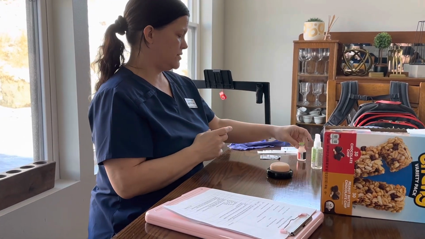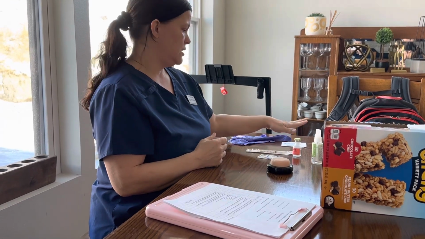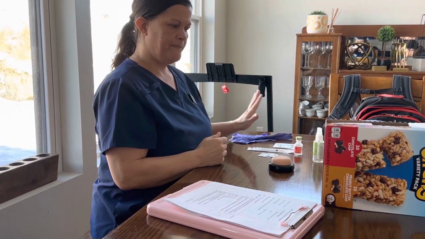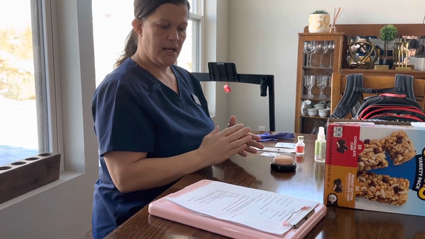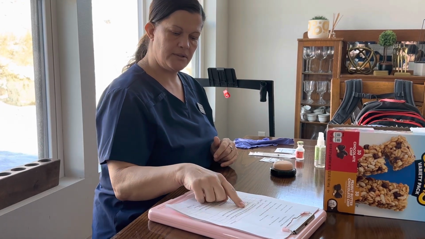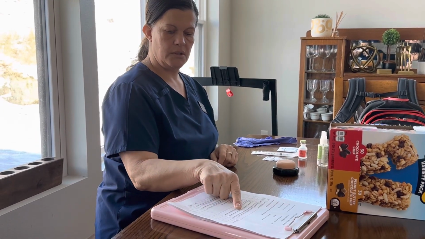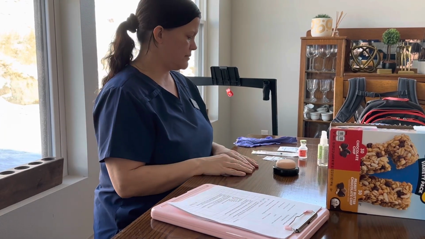I'm grabbing my MAN2, 2 alcohol prep pads, my intradermal syringe, gauze pad, and then of course my gloves. I'm going to go ahead and just review the 6 rights of medication. And then once I do that, I'm going to check my order and my MAR to make sure it's MAN2 0.1 ml intradermal today.